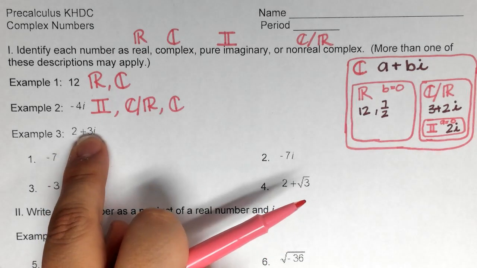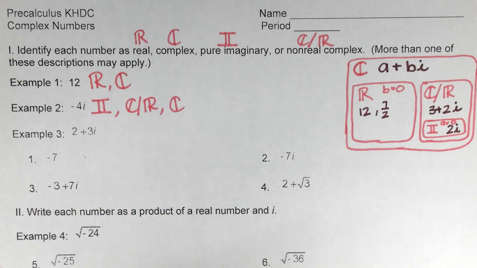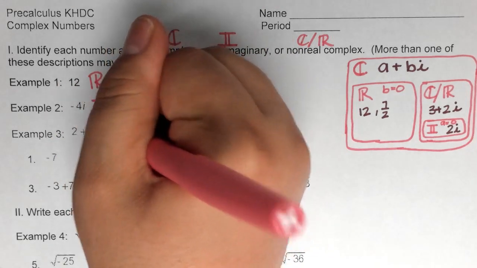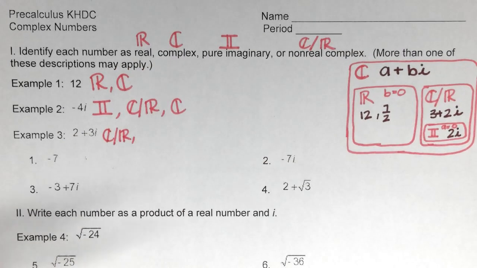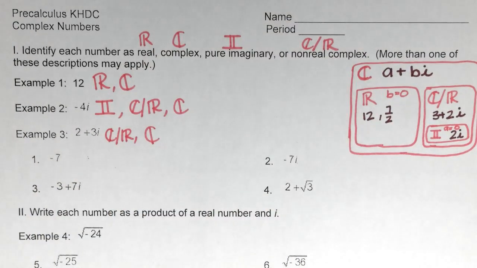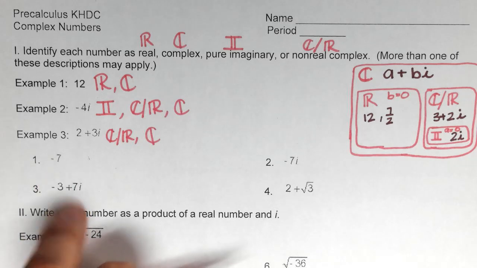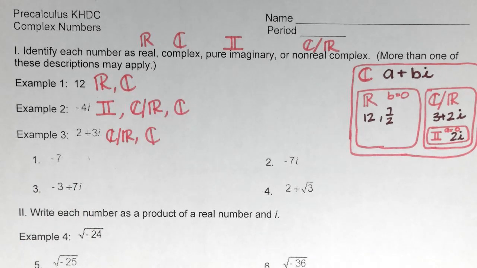All right, and then 2 plus 3i, what is that? Non-real complex. And non-real complex is complex. All right. Do I have any questions about this? Do I need to do more examples? No? Do y'all want to do these odd ones or no? Can you do them real quick? Just do 1 and 3, please.